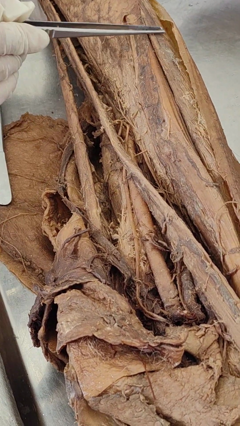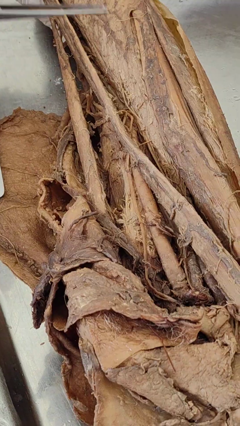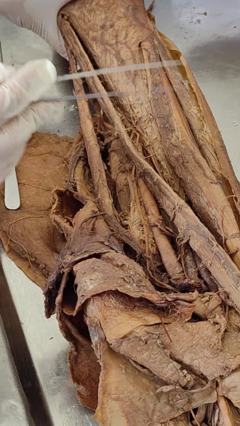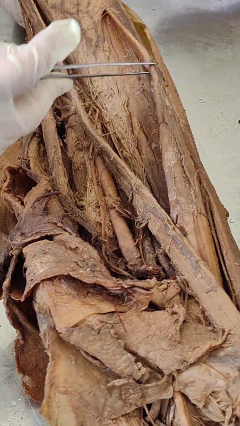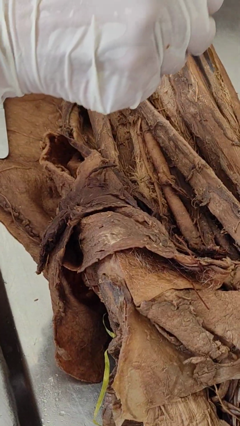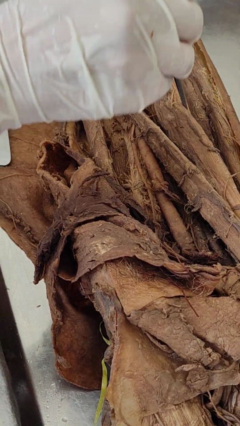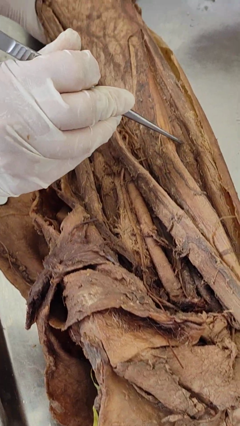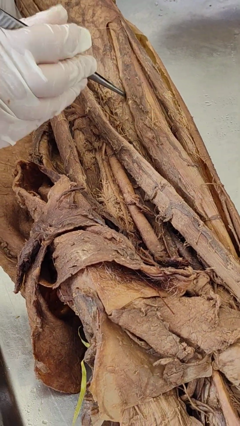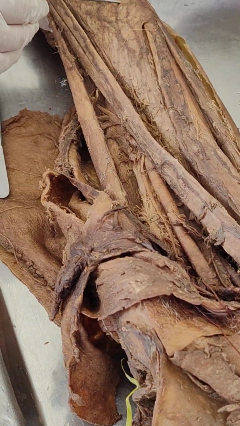So vastus lateralis, rectus femoris, vastus medialis, and deep to rectus femoris we are able to show you the vastus intermedius. So here is the vastus intermedius. Four heads belong to the quadriceps femoris.